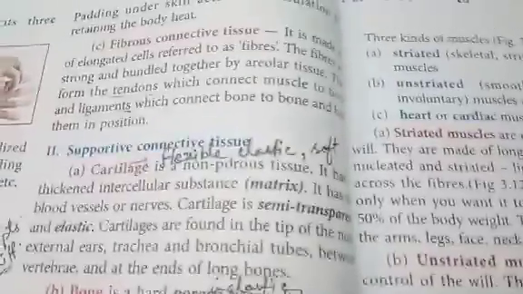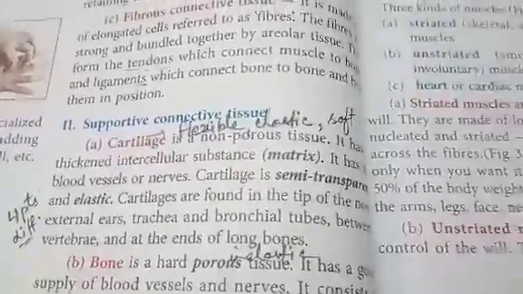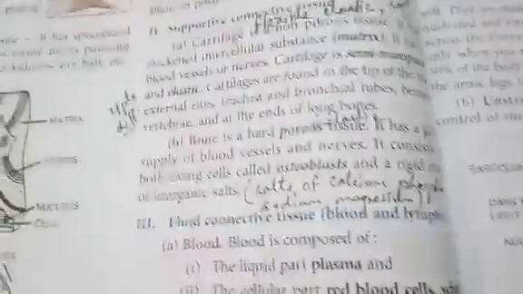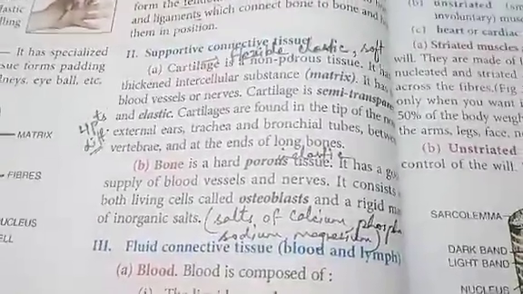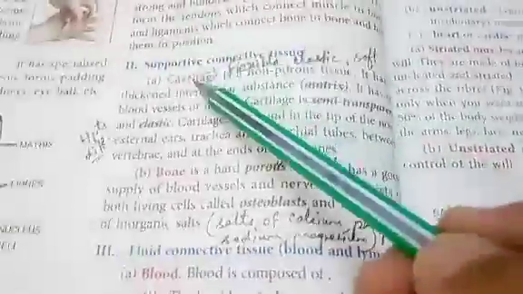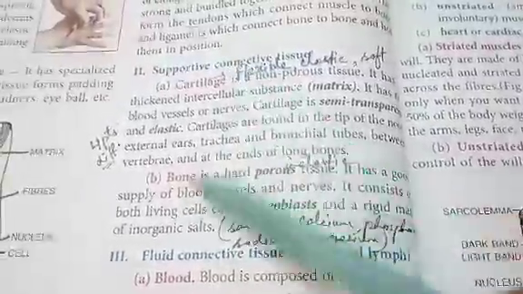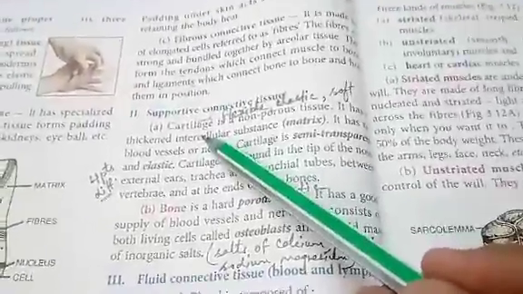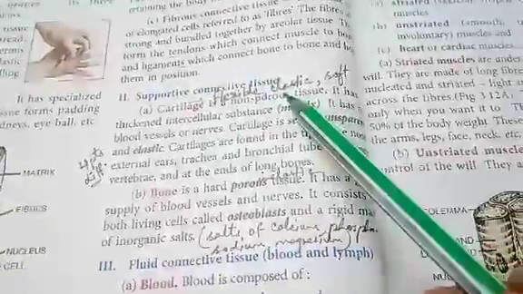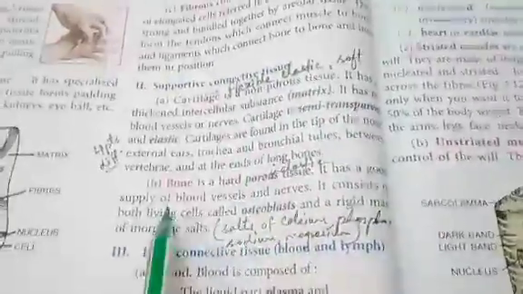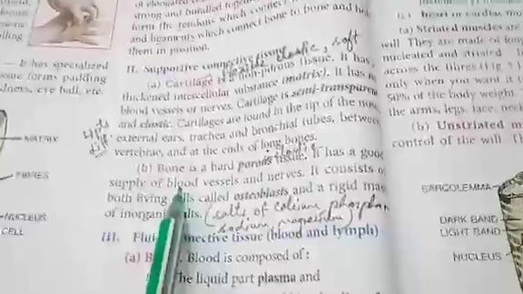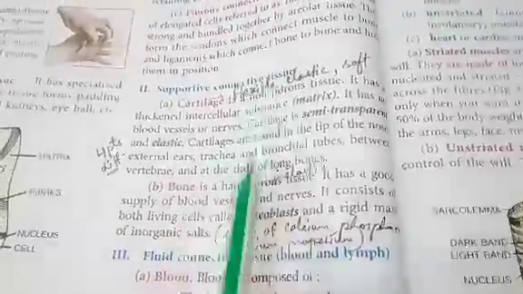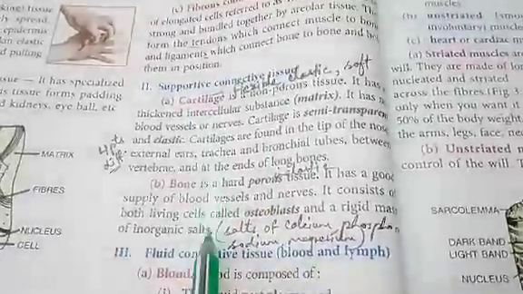Now coming to the next type of tissue. The next type of connective tissue is supportive connective tissue. This supportive connective tissue is of two types, cartilage and bone. Cartilages are flexible structures, they are elastic, they are soft, and bones are hard, non-flexible, non-elastic. There are some differences between cartilages and bones, children.